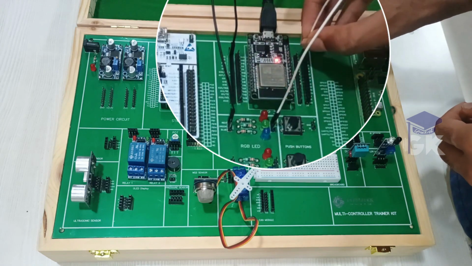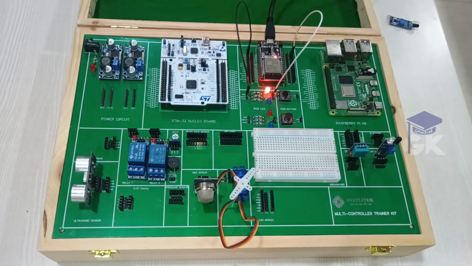So after this connection, the LED should turn on and off every 1 second. So this is the LED interfacing with an ESP32.